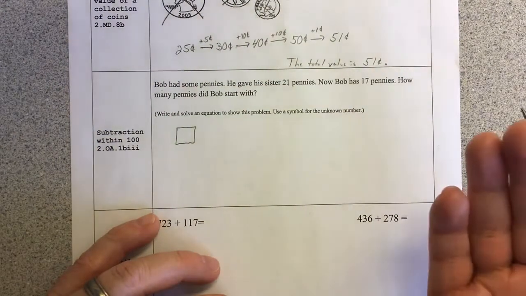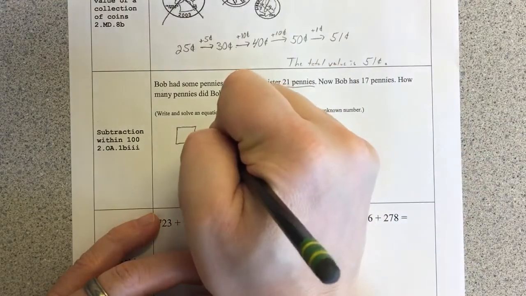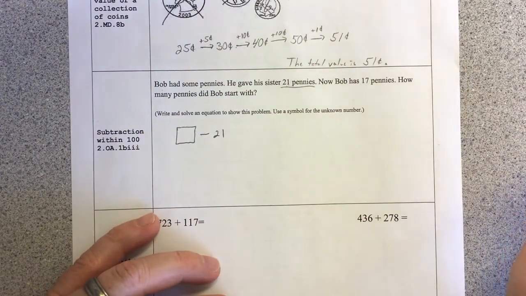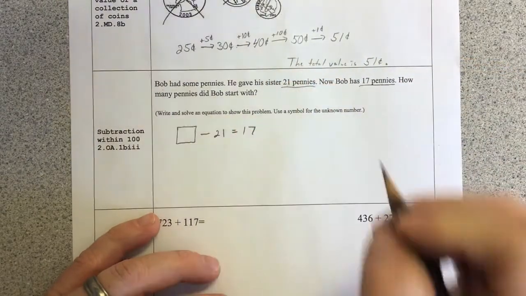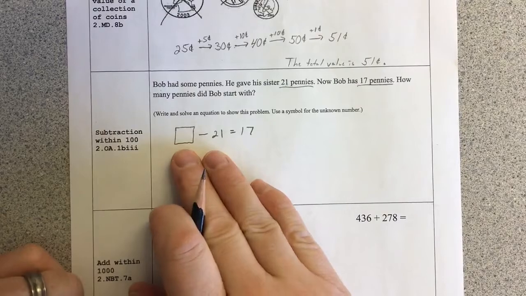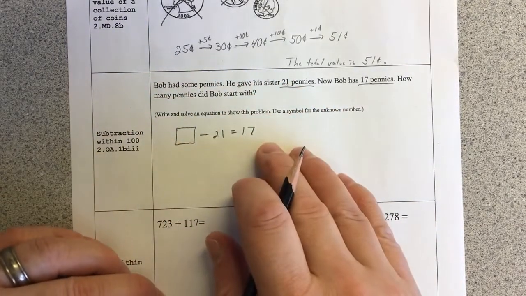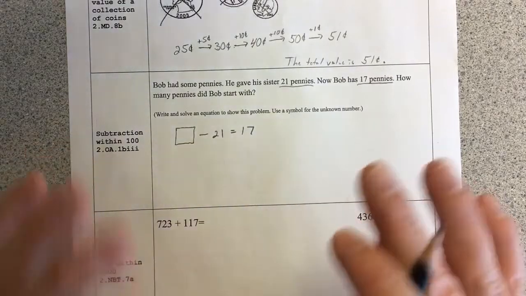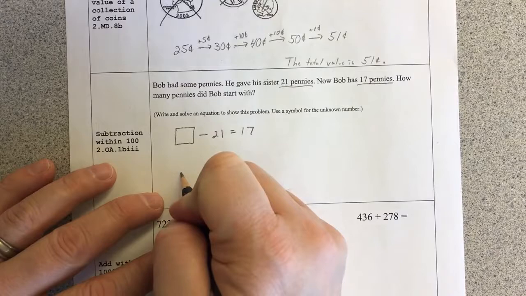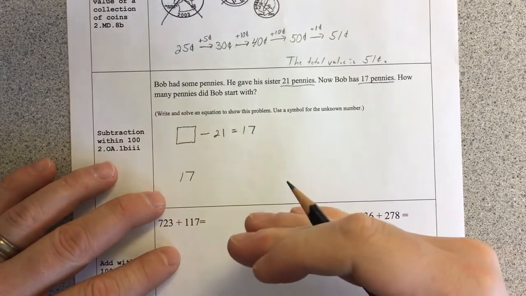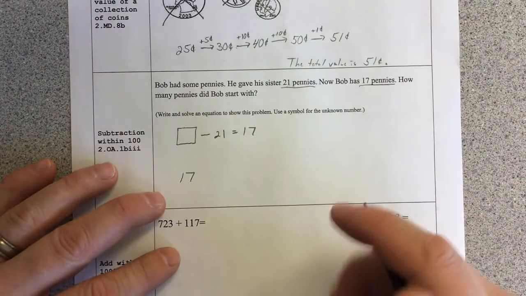He gave some pennies away, so that's subtraction. He gave 21 pennies to his sister. And now Bob has 17 pennies remaining. So I have this equation right here. Mystery box minus 21 equals 17. We should all have the same equation, and now the strategy is where we can differ. So I'm going to use the arrow method. I'm going to start at my 17, and I'm going to count back up 21 spaces to my original number.